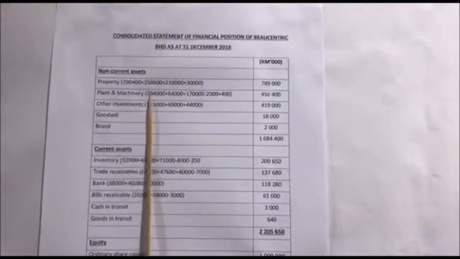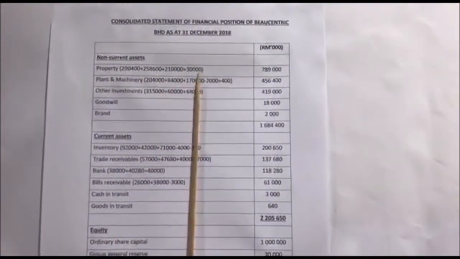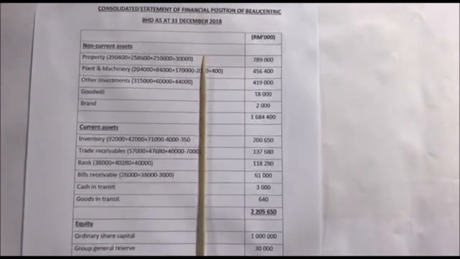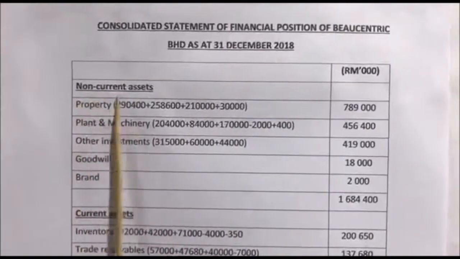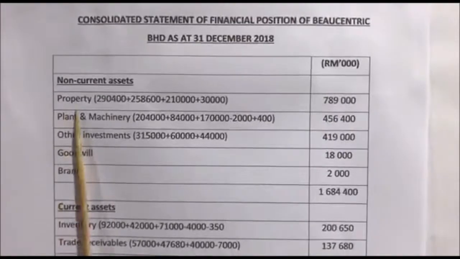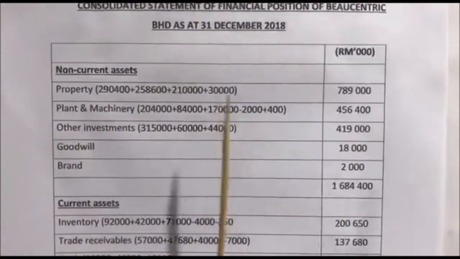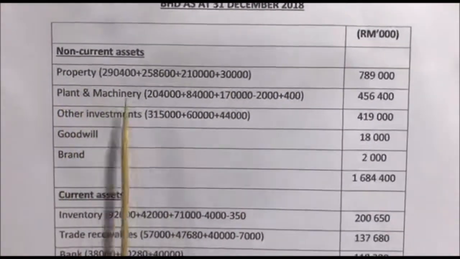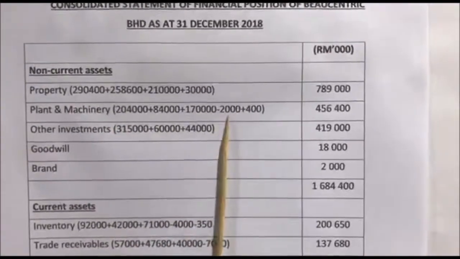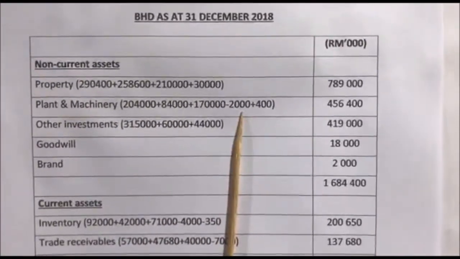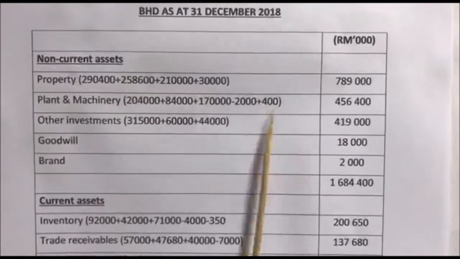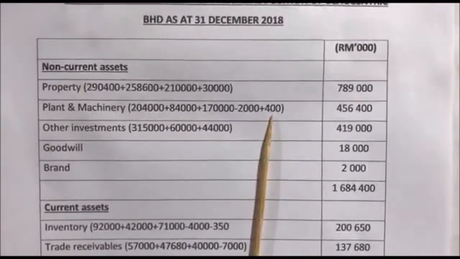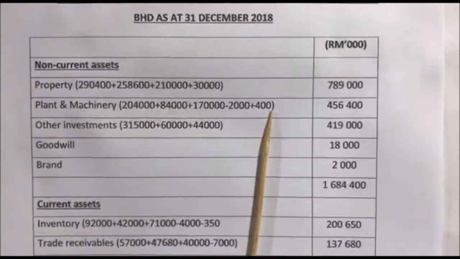First of all, we will have to add the original amount of the three companies along with the plus and minus of the adjustment. Firstly, the non-current assets, which consist of the property, will be added with 30 million of ARR amount. For the plant and machinery, it will be minus 2 million, which is the intra-company transaction, and plus 400,000 of over-provided depreciation.